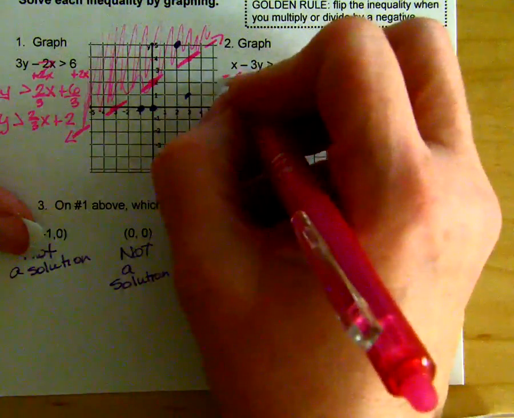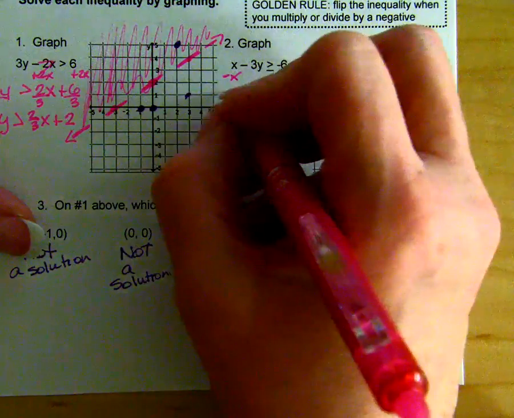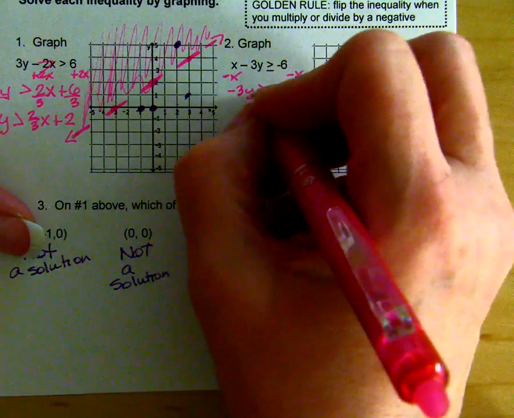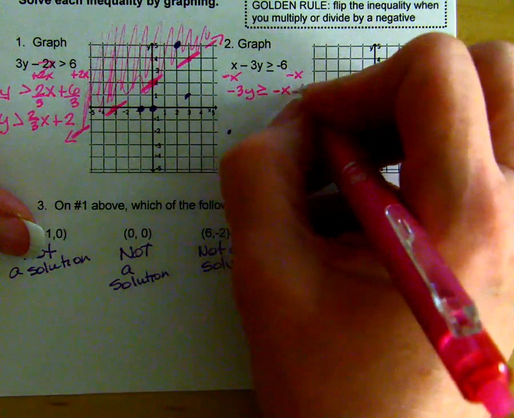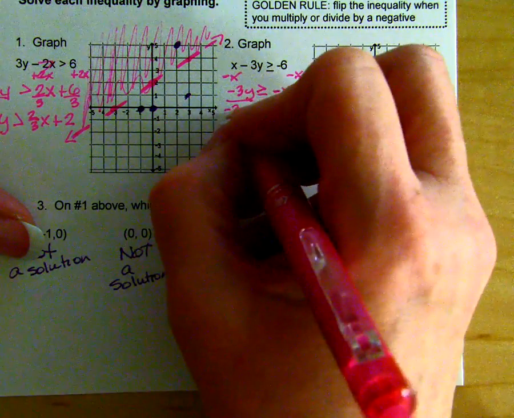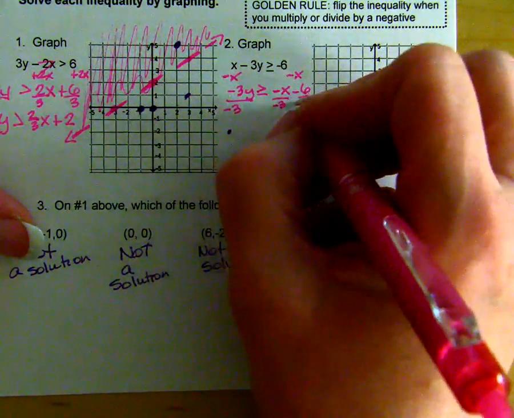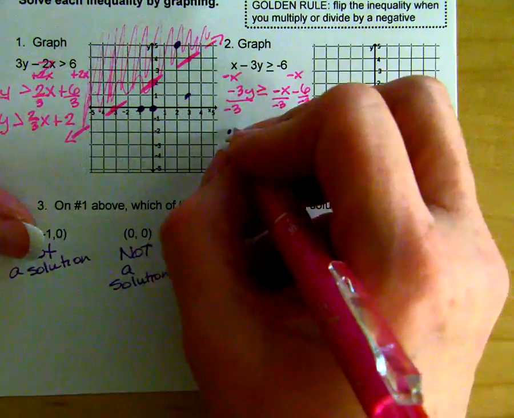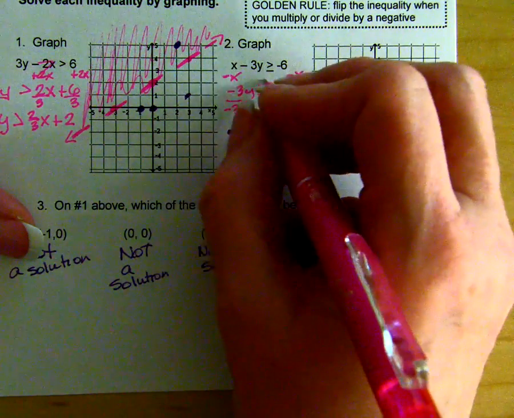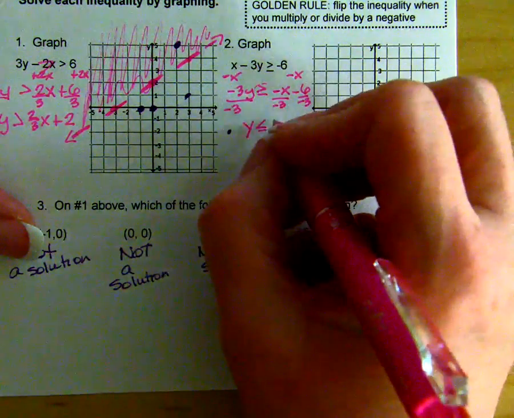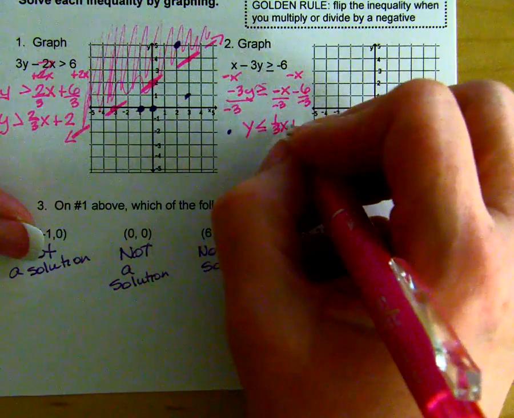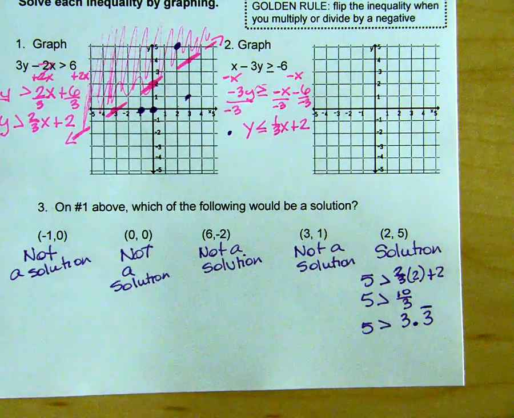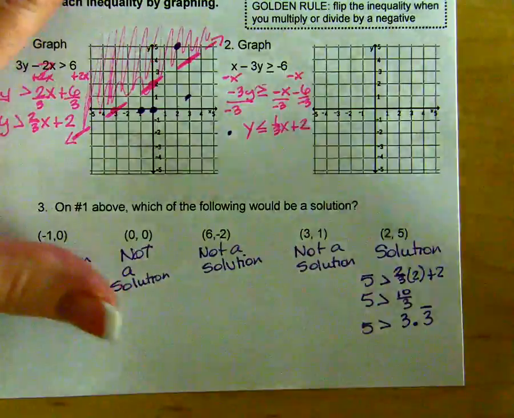Again, get rid of the x. So I have -3y is greater than or equal to -x minus 6. Divide by -3. Remember the golden rule, whenever you multiply or divide by a negative number, you're going to flip the inequality symbol. So you're going to get y is less than or equal to 1/3 x plus 2.